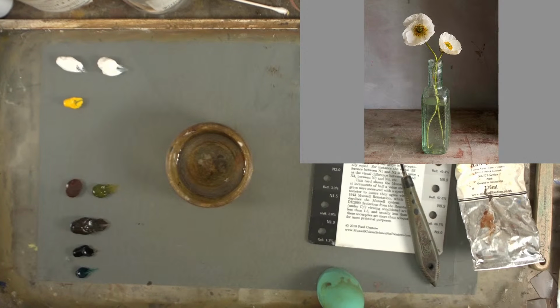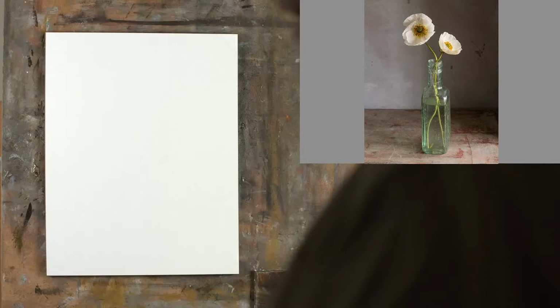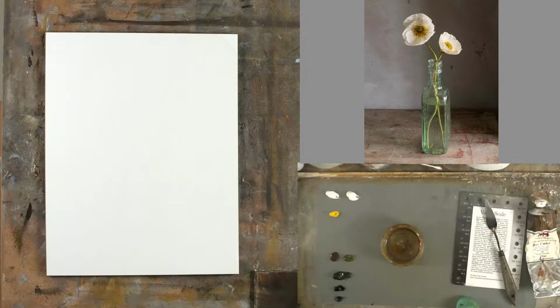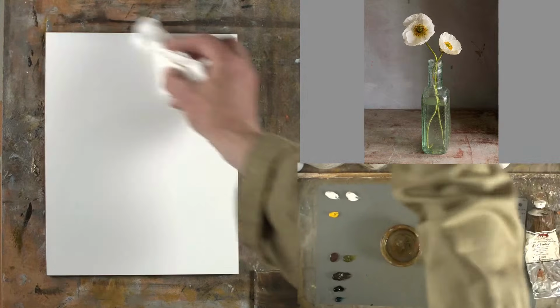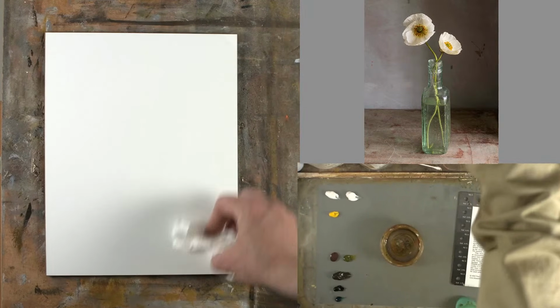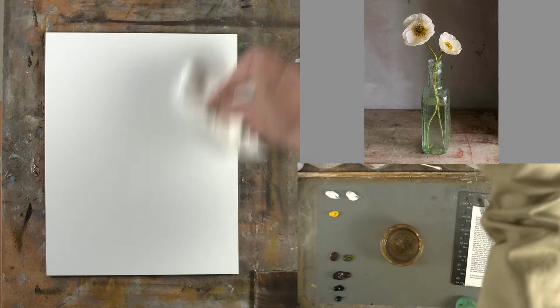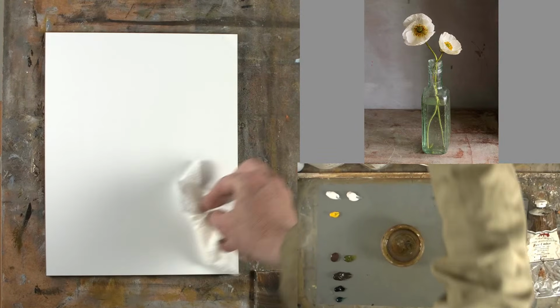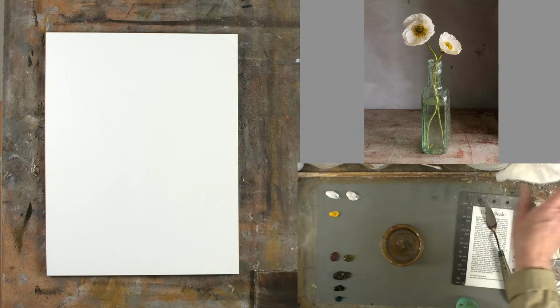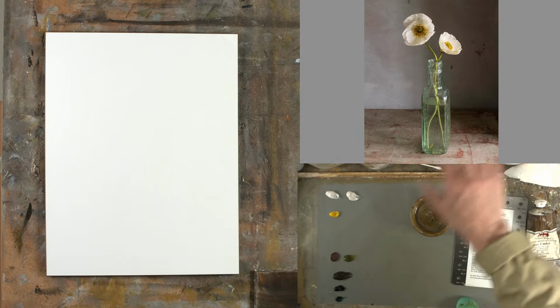Oh, let's be switching back so you can actually see what I'm doing, right? The amount of times I've done that on live streams. So I put the oil on and then I wipe it right back so we've got a nice thin layer, okay? We don't want too much on there.